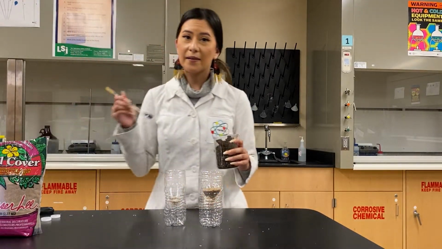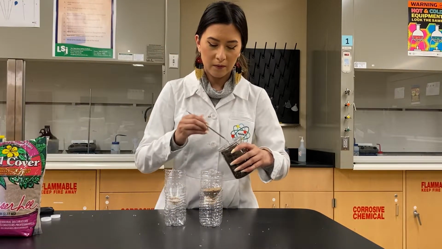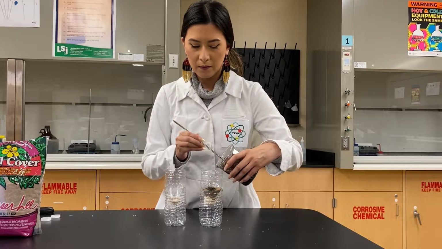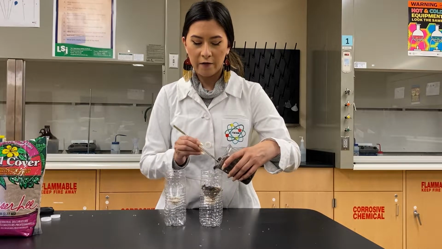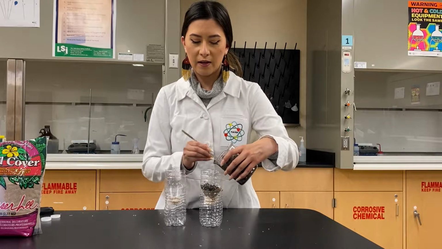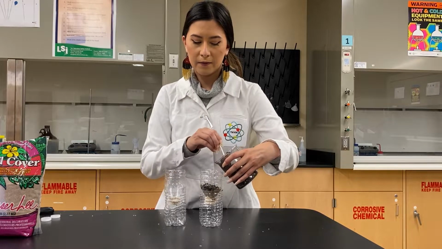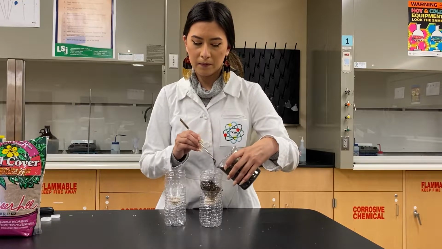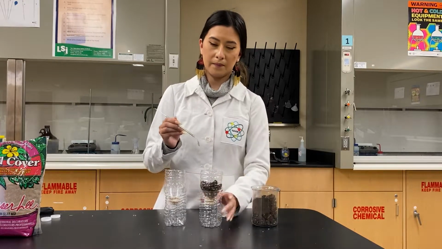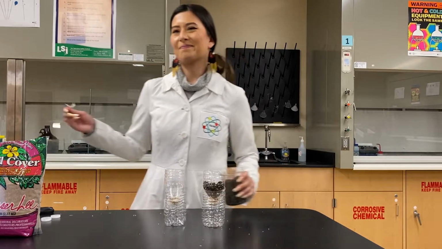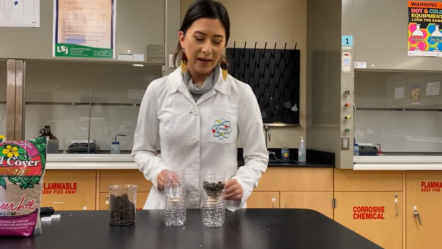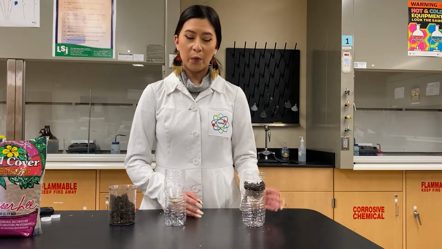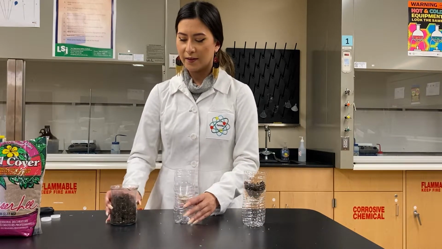And then I'm going to add a little bit of soil. And again, you just kind of want to cover that layer of sand, that previous layer. And so this one's done, and remember, we're going to do reverse order for this one.